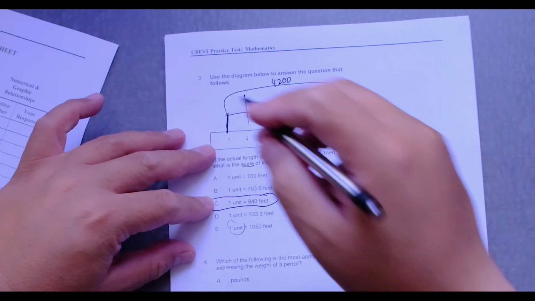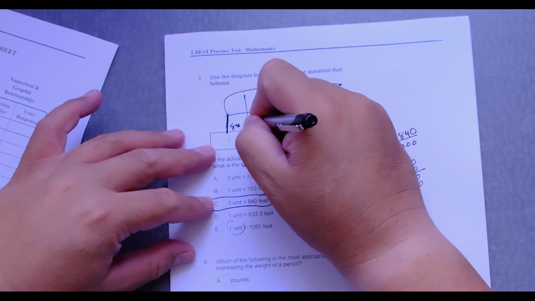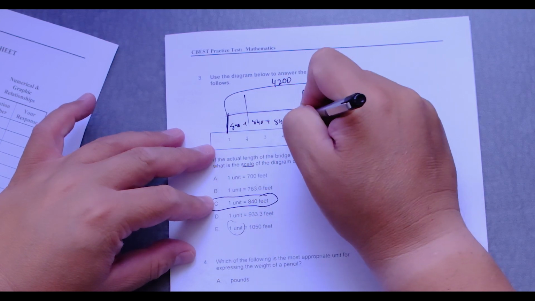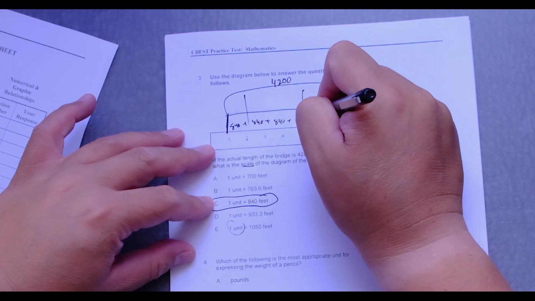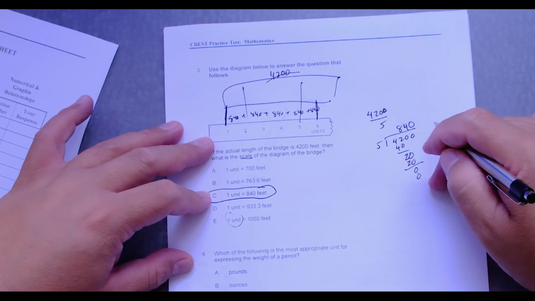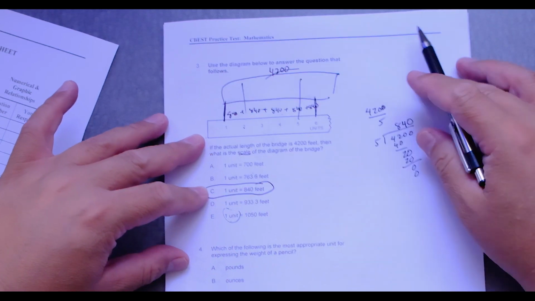And if you want to make sure, you can say 840 plus 840 plus 840 plus 840 plus another 840. Does that give you 42? And it does. All right. So the trick is be careful over here.